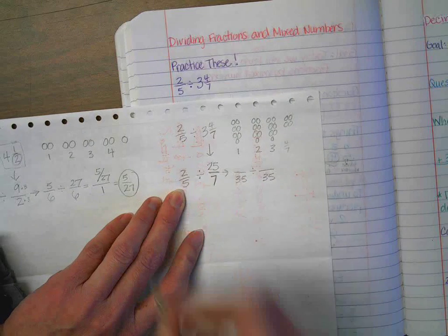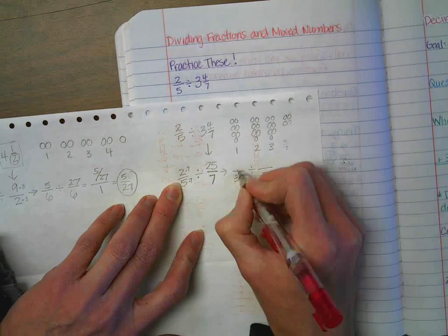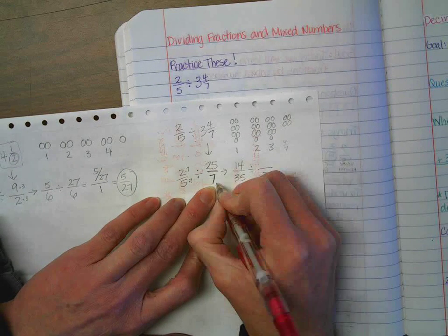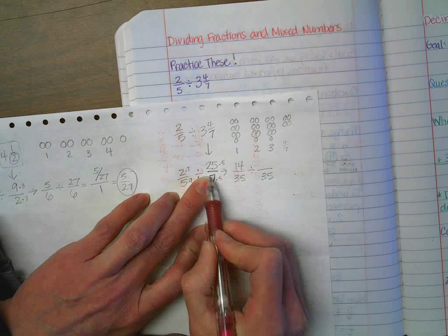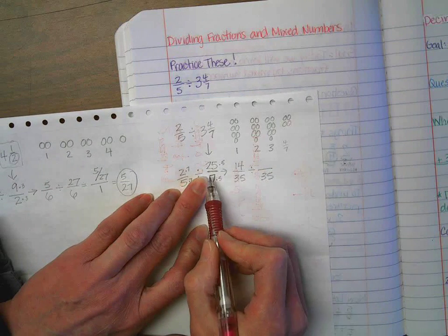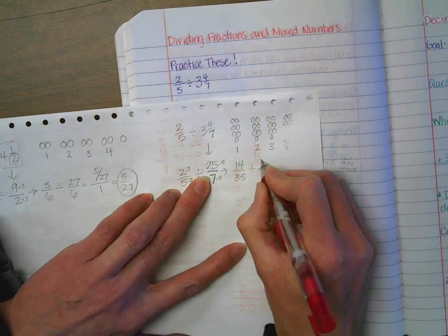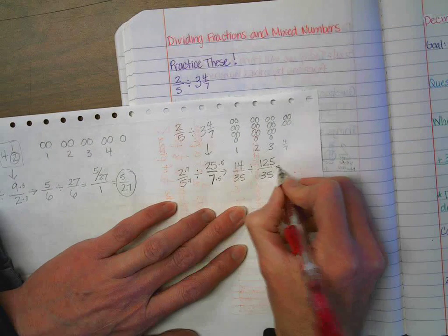So how did I get from 5 to 35? I multiplied by 7. What you do to one side, you have to do to the other. So we have 14. How did I get from 7 to 35? We multiplied it by 5. What you do to one side, you have to do the other. If this overwhelms you, think of quarters, guys. How much do you have when you have 5 quarters? You have $1.25. So write 125.